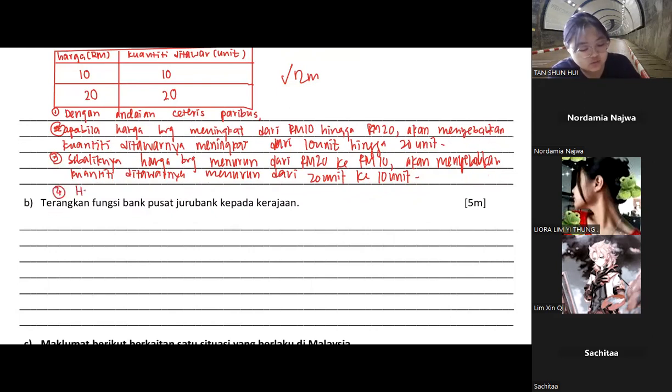Okay, so hubungan antara harga dan kuantiti ditawar adalah positif. If you don't like to write positive, you can write langsung. It's the same thing.